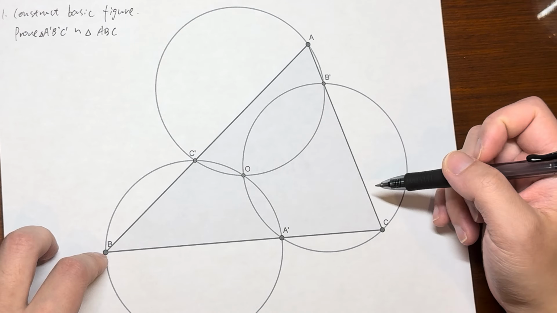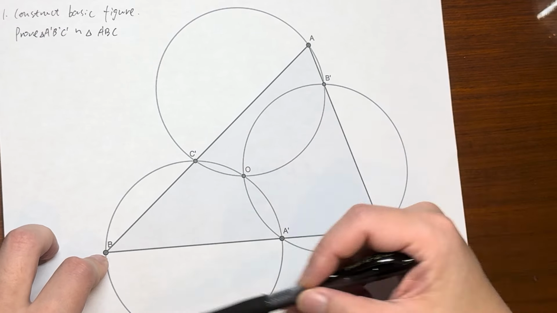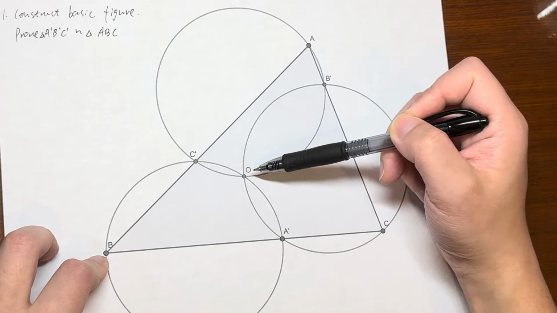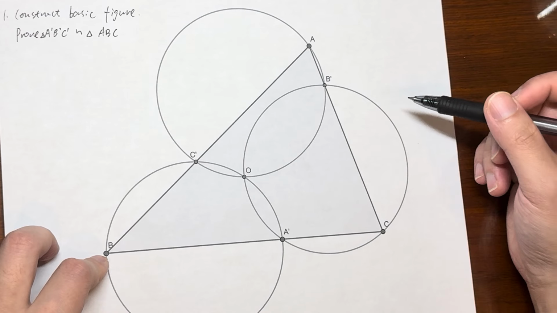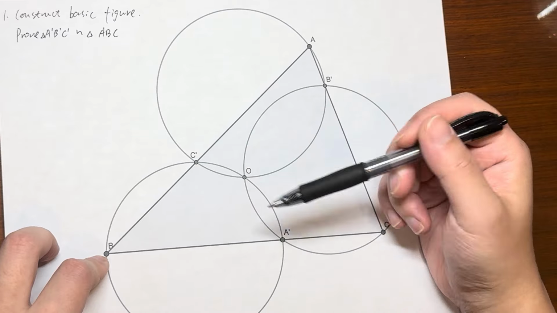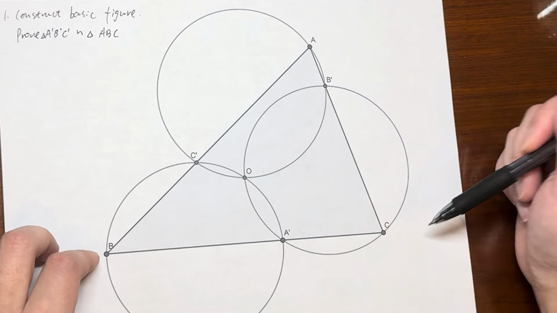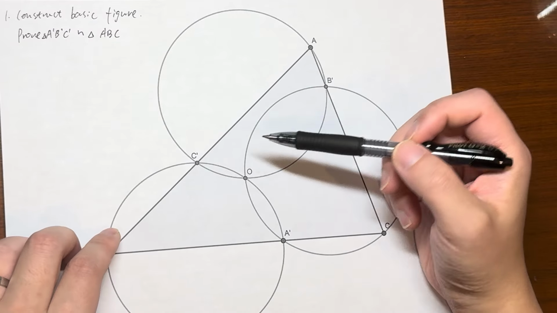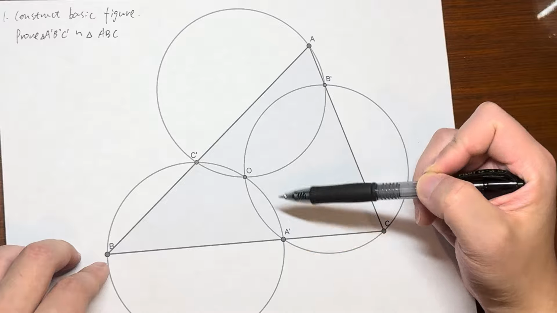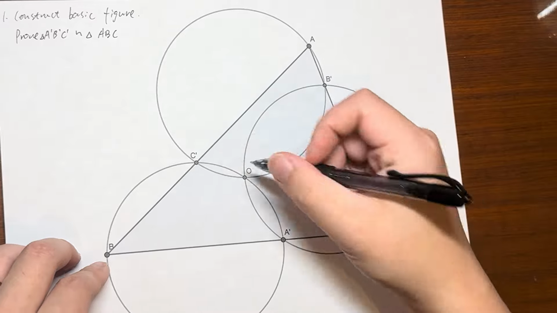Now let's simply prove two things. The first thing is that if we do so, C prime, O, B prime, A must be cyclic. The second thing is we want to find the relationship between triangle A prime, B prime, C prime and the triangle ABC.